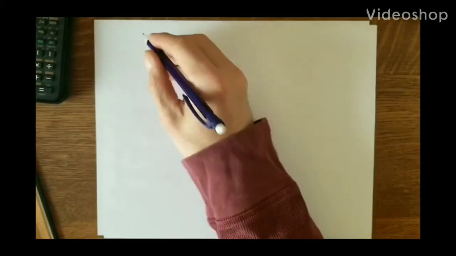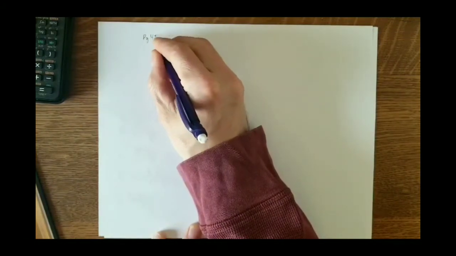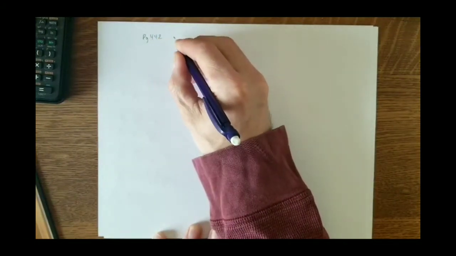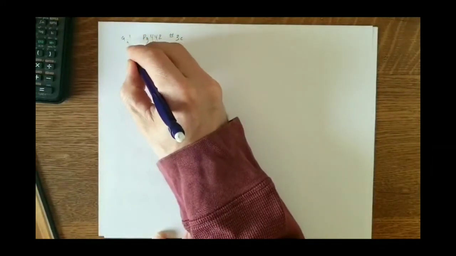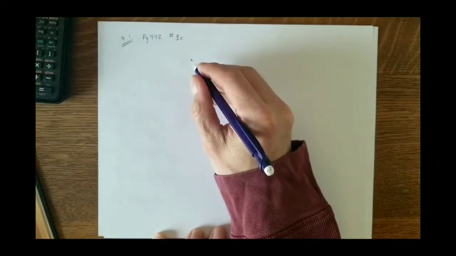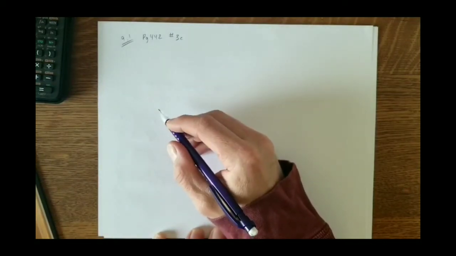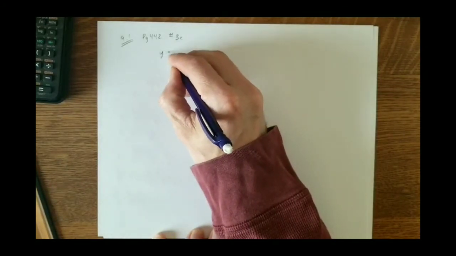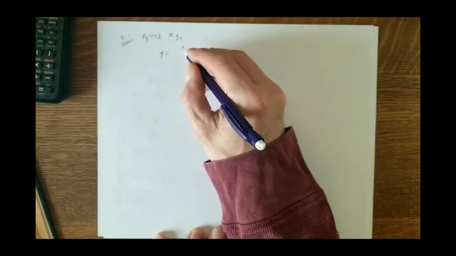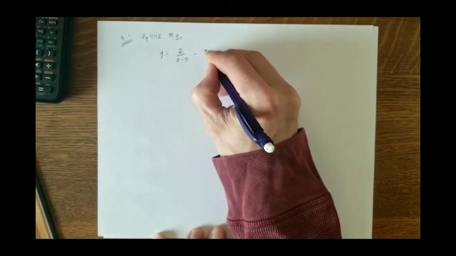Okay, I'm doing page 442, number 3C, and this is section 9.1. I need to sketch the graph of each function using transformations, identify the domain, range, intercepts, and asymptotes. And C says y equals 2 over x minus 4, minus 5.